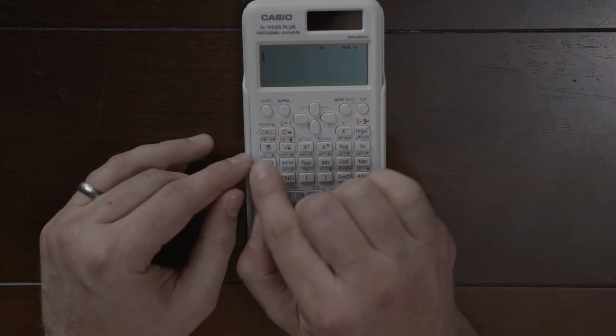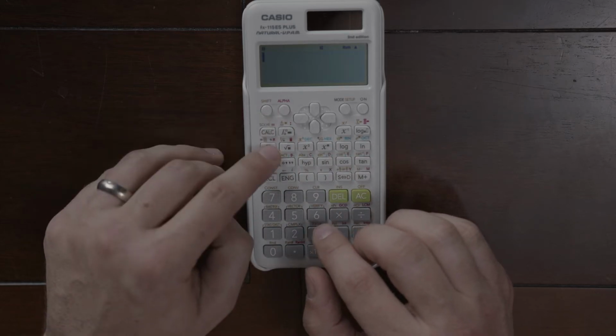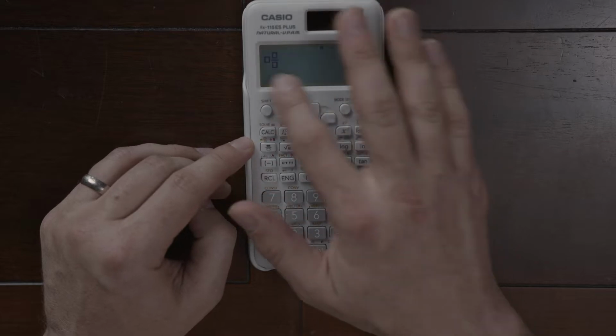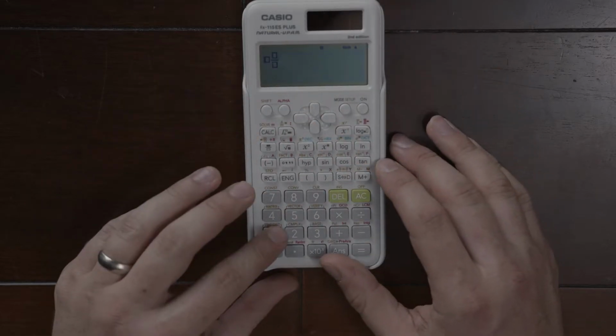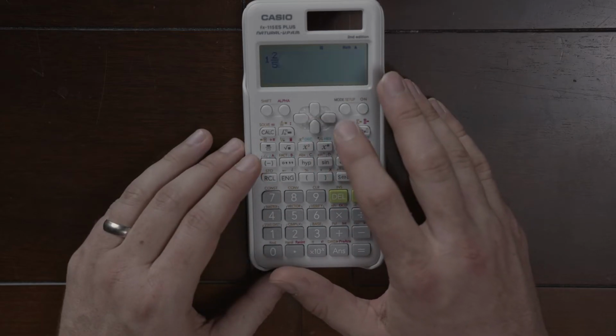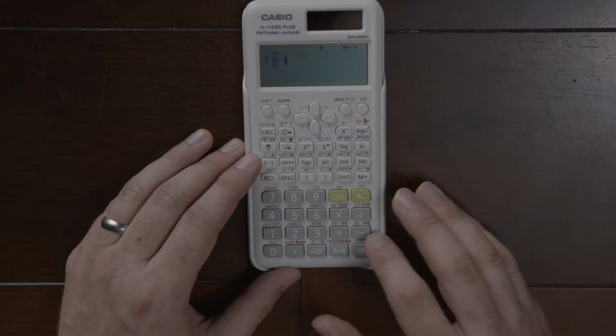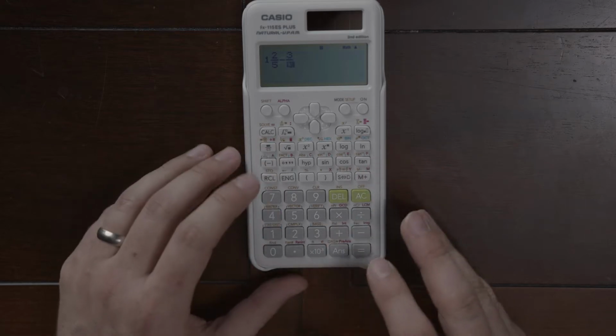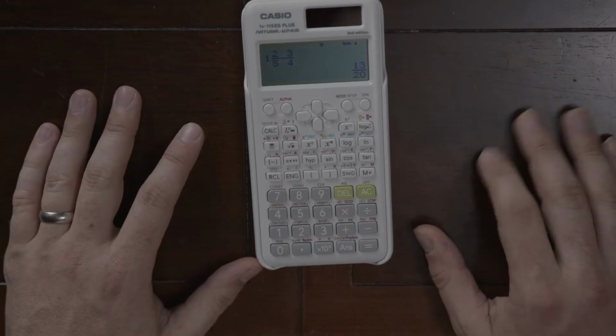we got a little shift again. You have to use shift and then the same fraction button, and it gives you a little mixed number dialog. So like 1 2/5 minus 3/4, right? It gives you the answer. You want the decimal, you get that. Now, let's look at a different calculator.